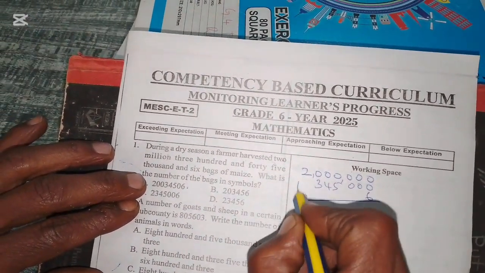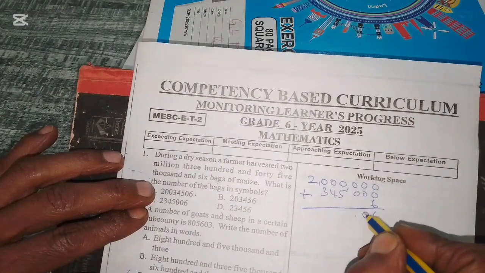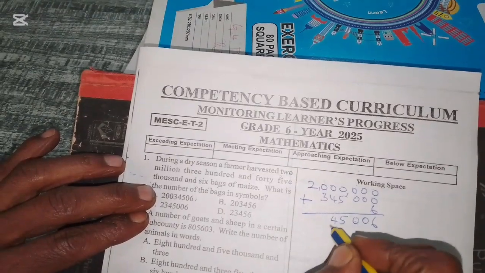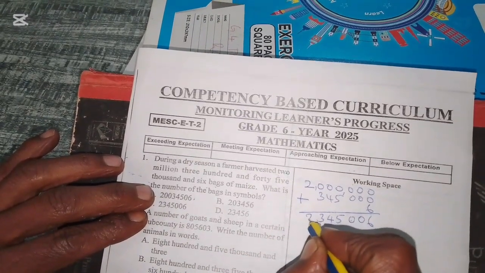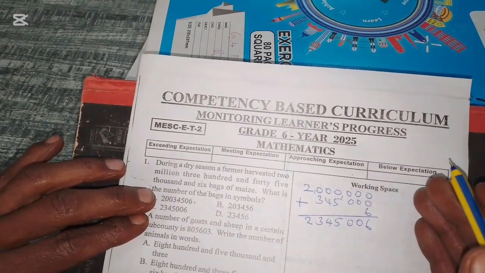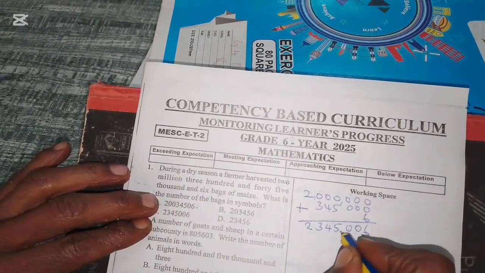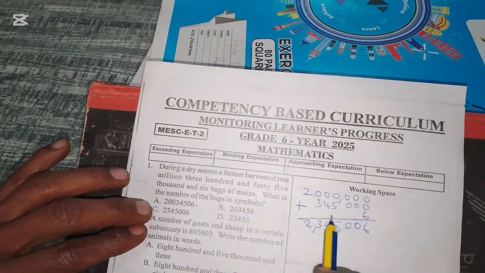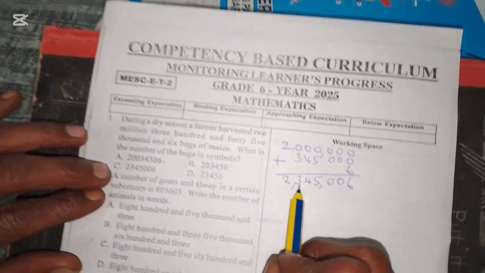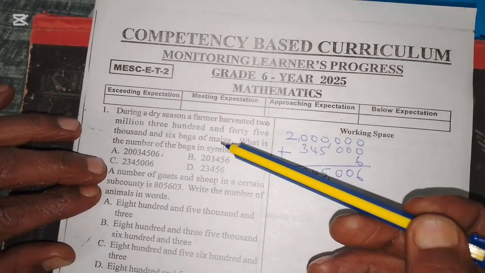Then you add 6, 0, 0, 5, 4, 3, 2. Then you divide them from right to left in groups of 3. So you get 2,345,006. Then you come to the answers.